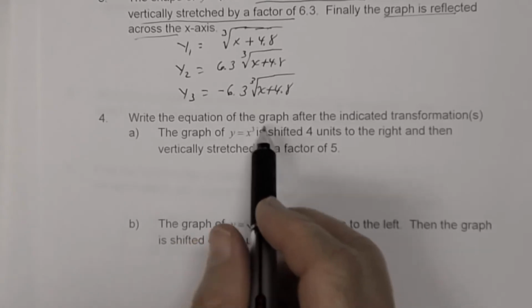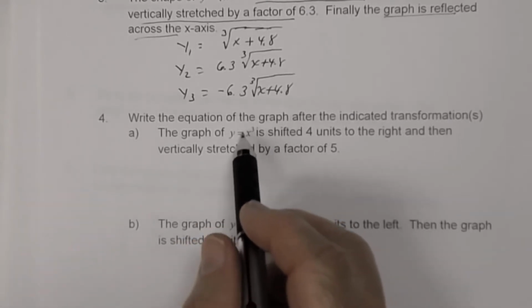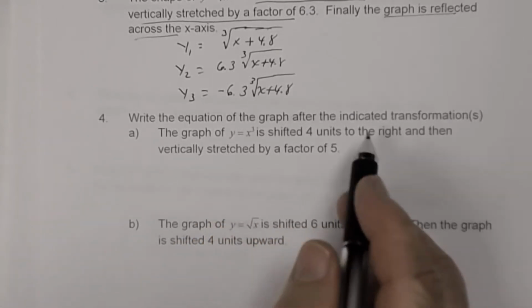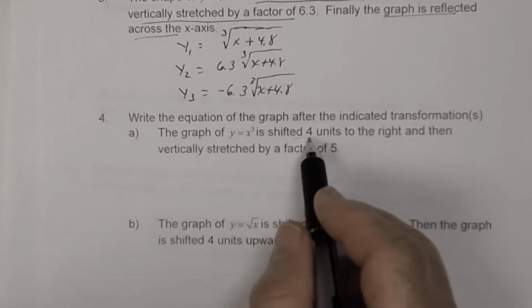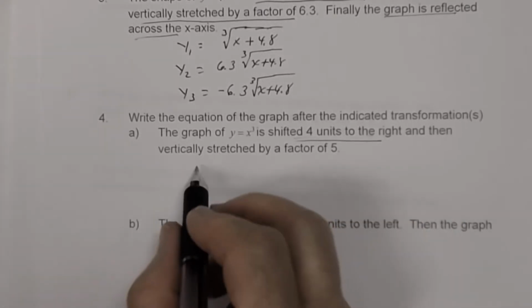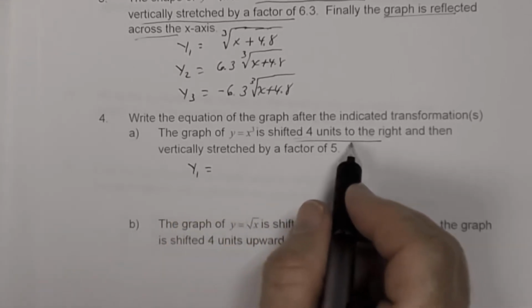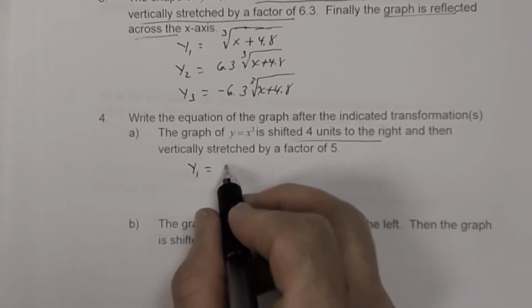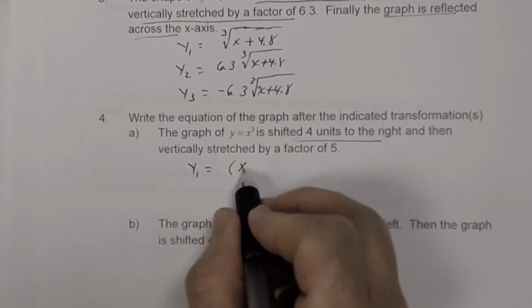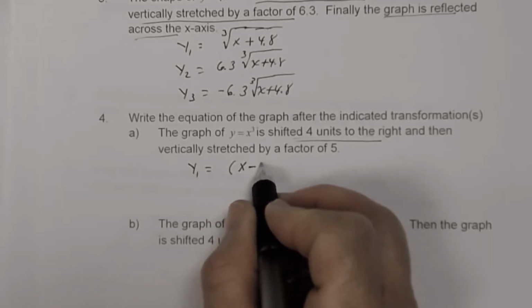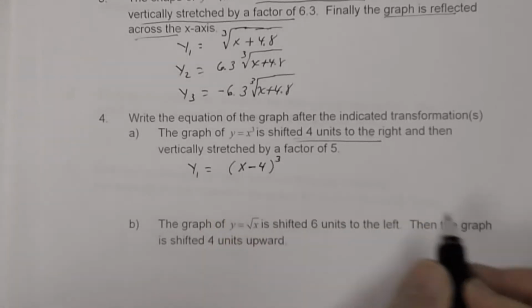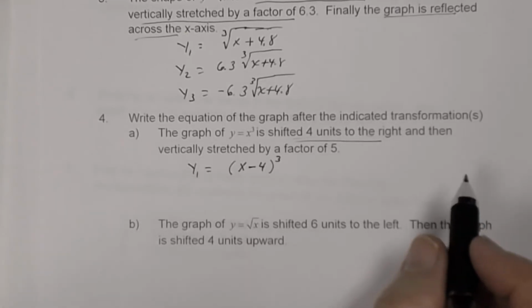So here you're given your cube function, and you want to shift it 4 units to the right. Okay, it's horizontal, so remember, you have to be careful. My first transformation is to shift it to the right 4 units. So that's going to be in parentheses, x to the right, so it'll be x minus 4, cubed. Don't forget the cube. So that's my first transformation.